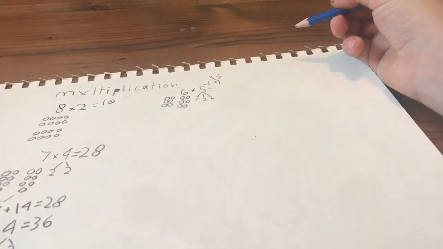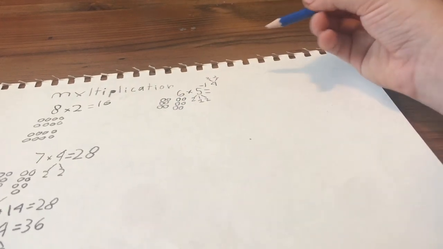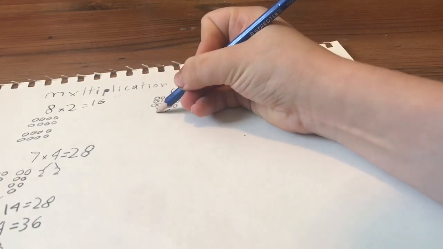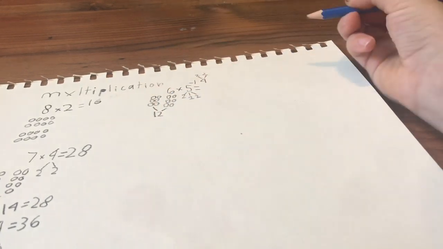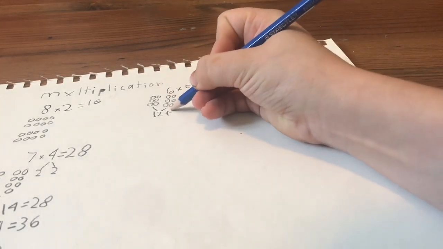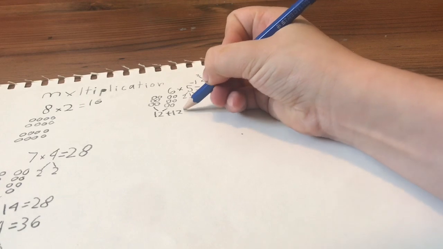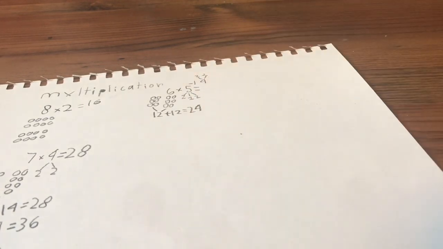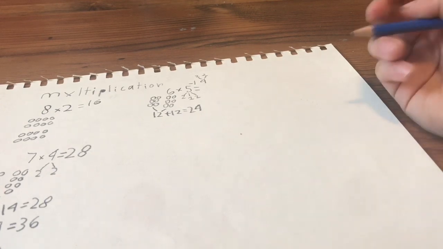So what you're going to want to do again is have your 2 6s, and then you want 2 2s, so you have your 6 and your 6, which is 12, and a 12 and a 12 is 24, so 12 plus 12 is 24, and now we have 1 6 remaining in order to make sure that we have 5 6s.